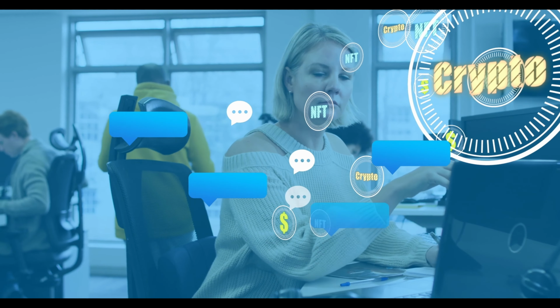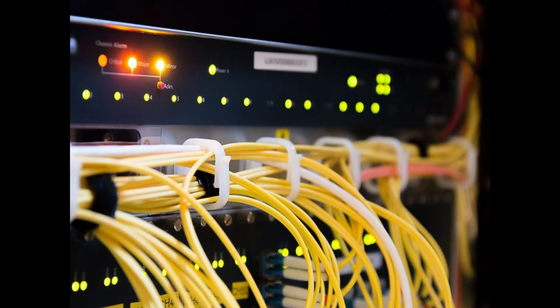Step 7, Join a Bitcoin mining network. Connect your mining hardware to a Bitcoin mining network. We'll explain how to set up your mining rig and establish a stable connection to maximize your mining efficiency.